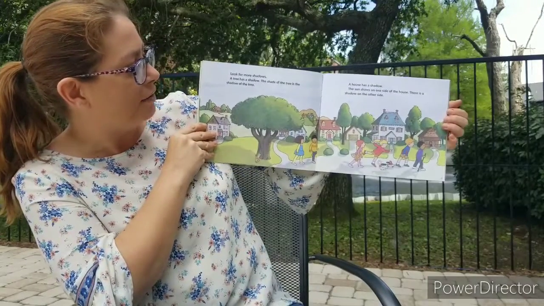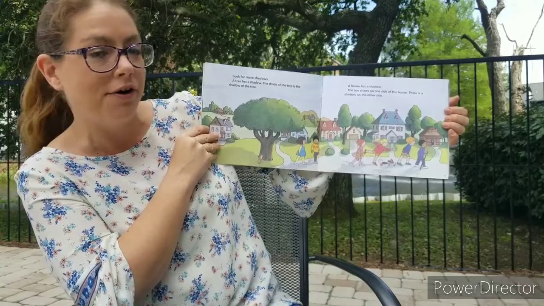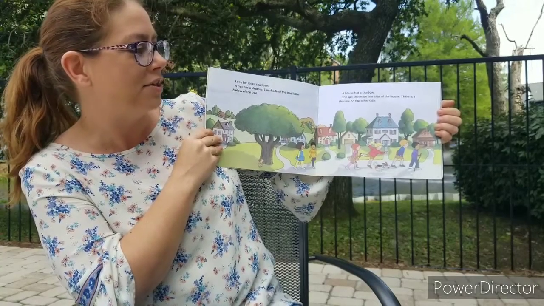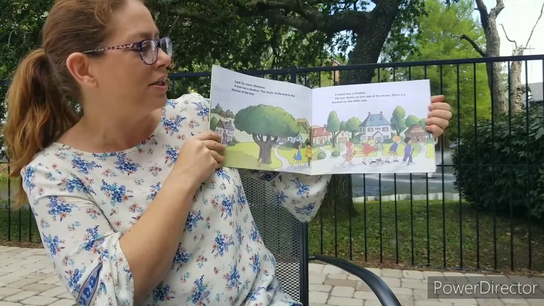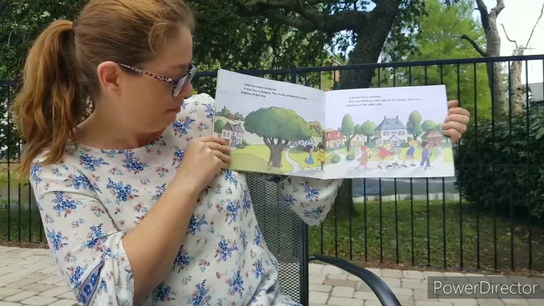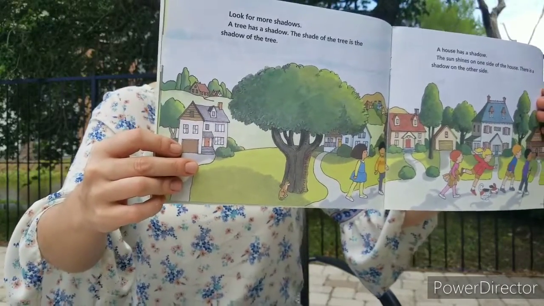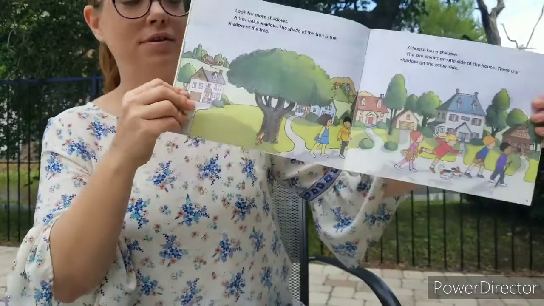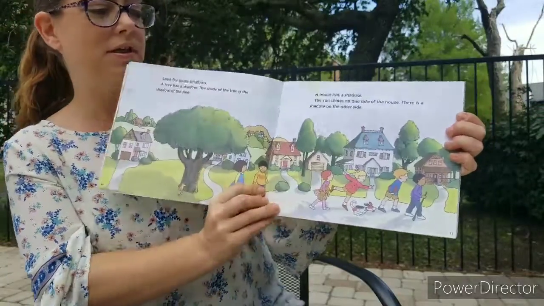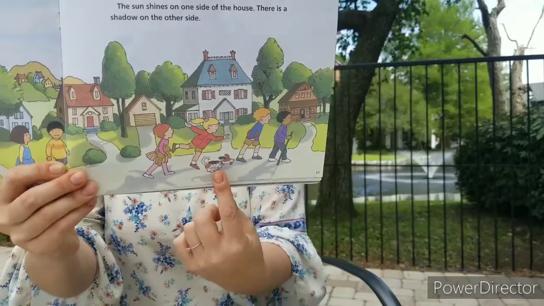Look for more shadows. A tree has a shadow. The shade of the tree is the shadow of the tree. A house has a shadow. The sun shines on one side of the house. There is a shadow on the other side. So you see here the cat is sitting in the shade of the tree. And here you have the house is sunny on one side and the shadows on the other side.